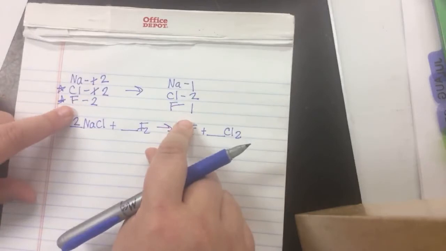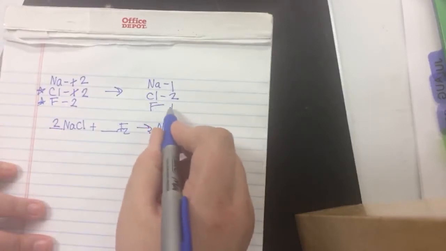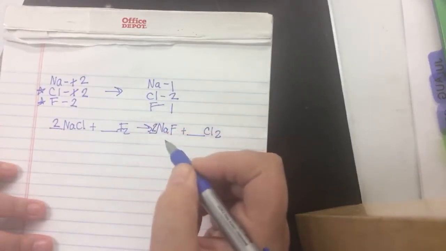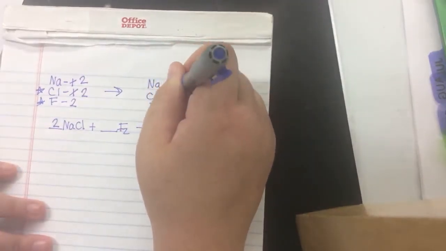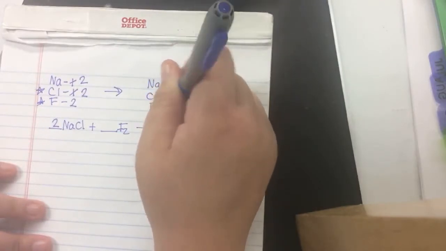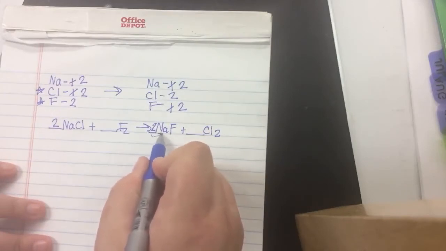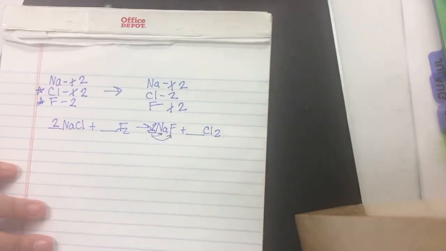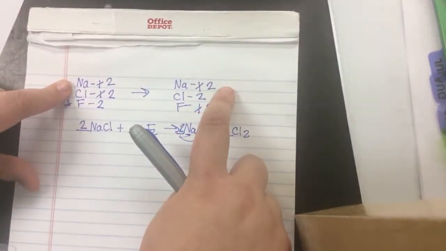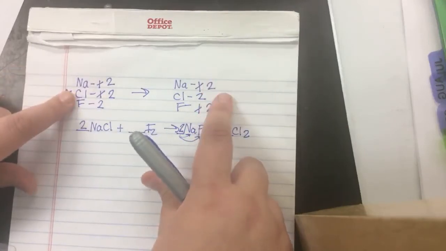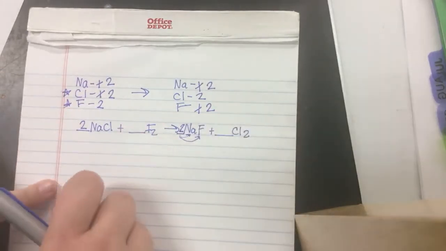So let's check out the fluorine. We have 2 on this side, 1 on that side. Let's change that so that we have 2. I'm going to put 2 in for the sodium. That 2 goes to the sodium and the fluorine. So now I have 2 sodium and 2 fluorine. See how that is? You have a coefficient so that gets multiplied by everything next to it. And now you can check. Okay, I have 2 sodium, 2 sodium, 2 chlorine, 2 chlorine, 2 fluorine, 2 fluorine. This is a balanced equation.